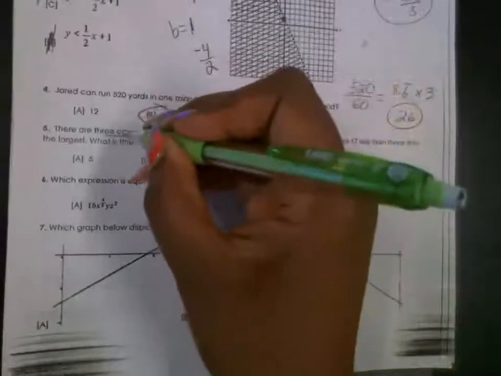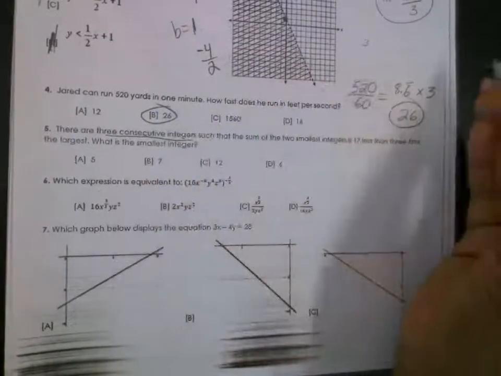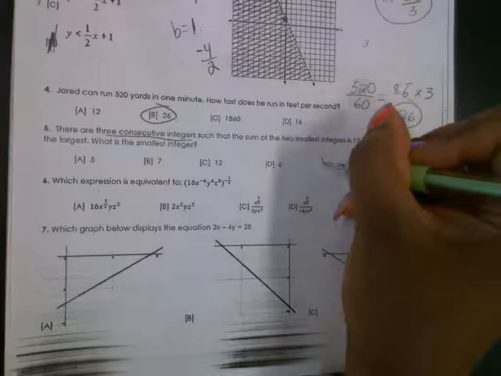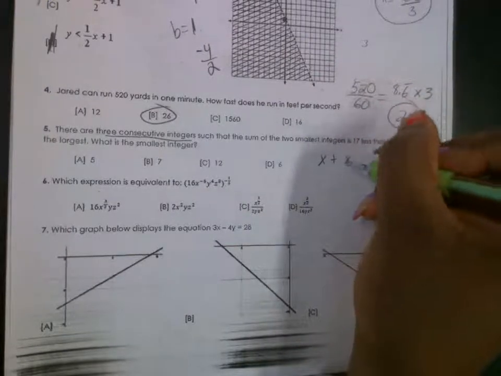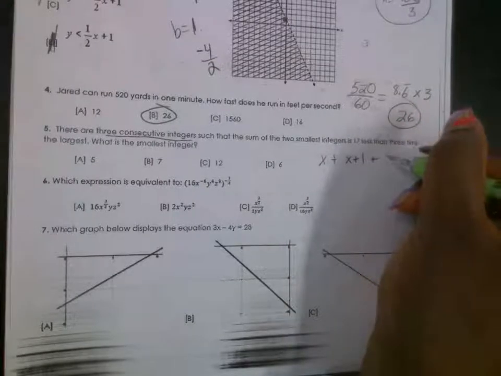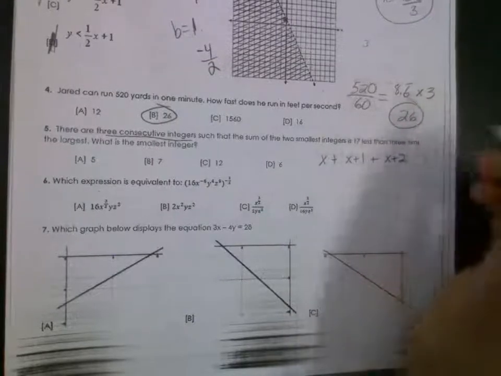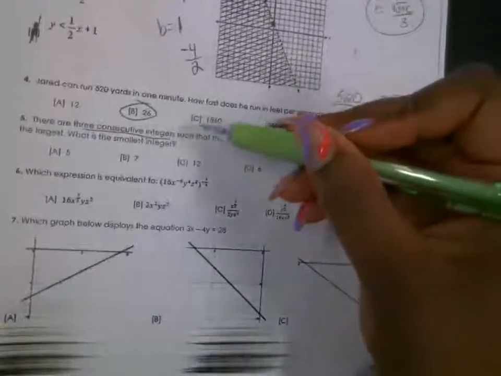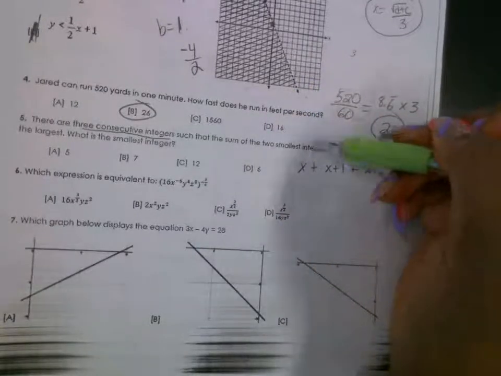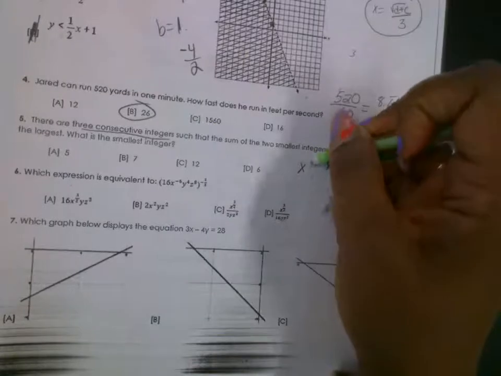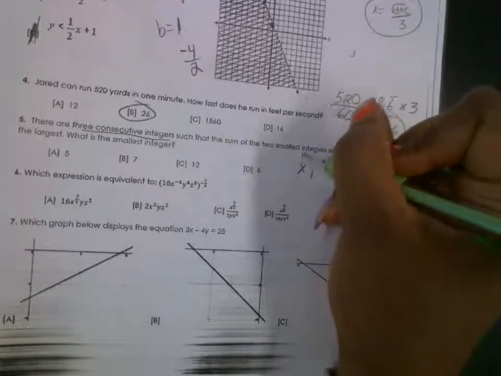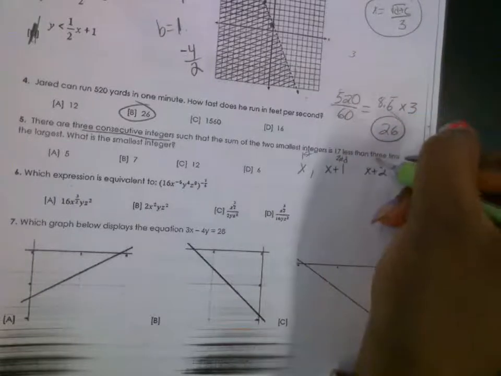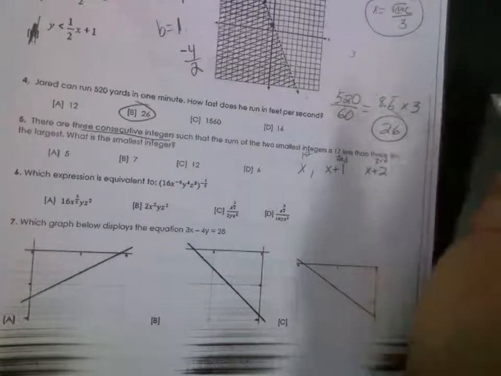And let's look at number 5. There are 3 consecutive integers. The first integer, x. Then the next one will be x plus 1, and the next one will be x plus 2. Okay? All right. Let me put commas because this is the first number, second number, third number. Let's do it like that.